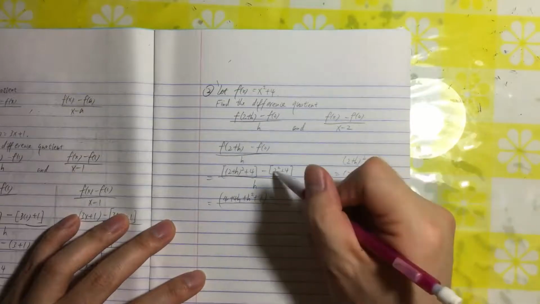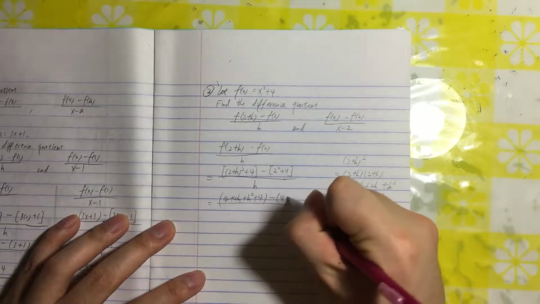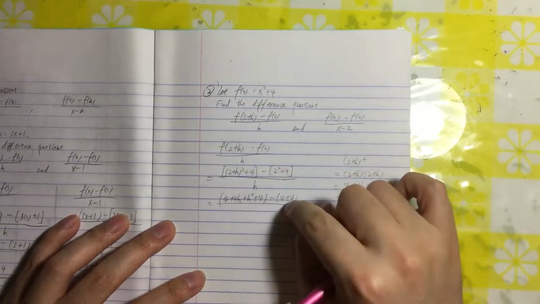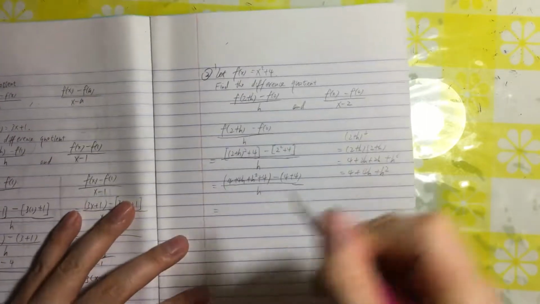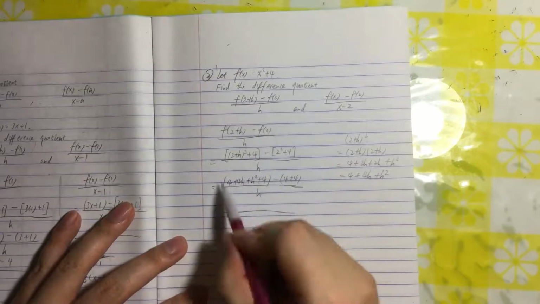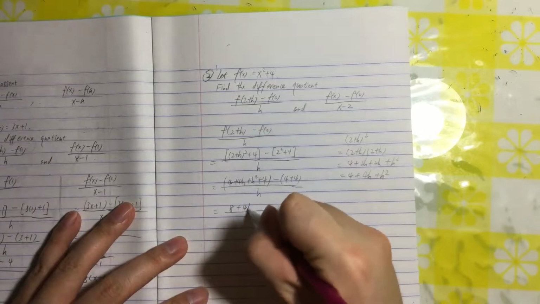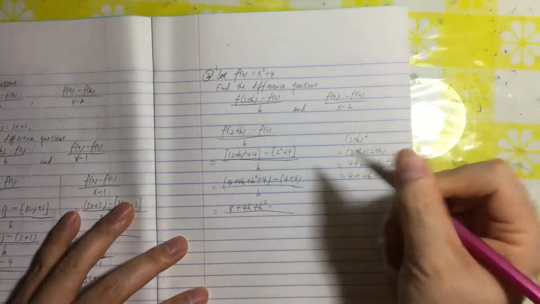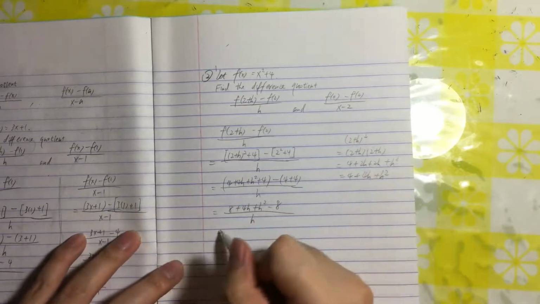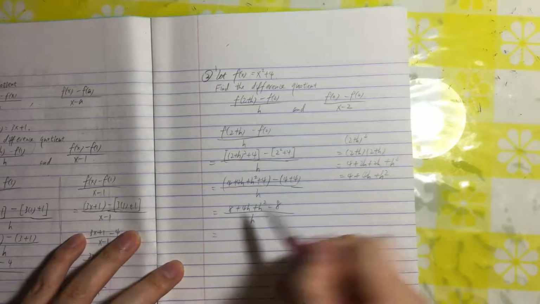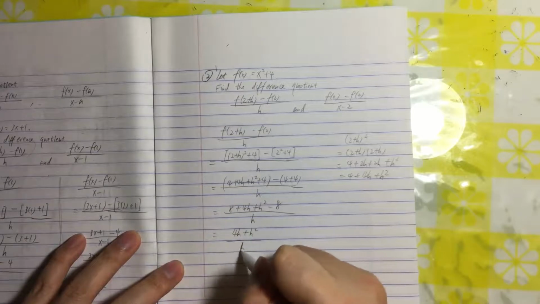In the second parenthesis, 2 squared is 4, so we have 4 plus 4. The denominator is h. If we simplify, in the first parenthesis, 4 plus 4 is 8, so I get 8 plus 4h plus h squared minus, in the second parenthesis, 4 plus 4 is also 8, over h. Then 8 minus 8 cancels. We get 4h plus h squared over h.